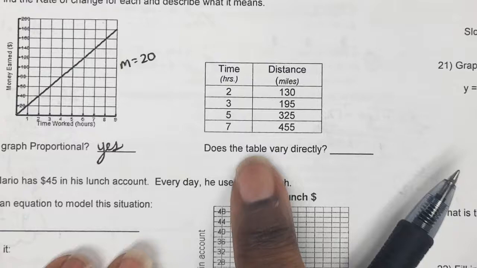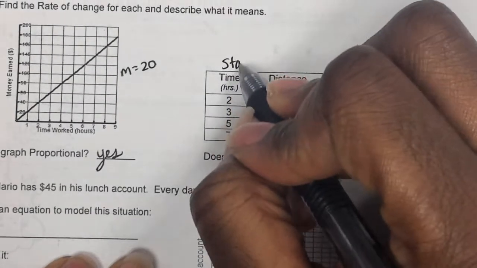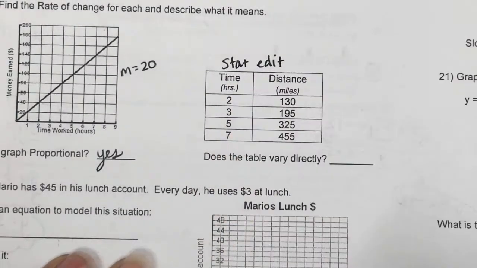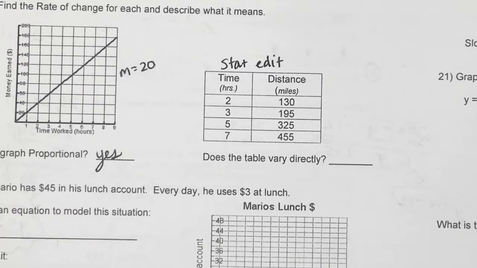This table over here, you want to know the slope? That means your best friend is stat edit. Stat edit is your best friend.